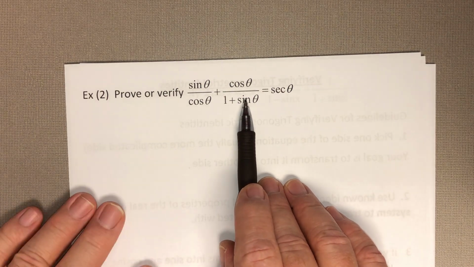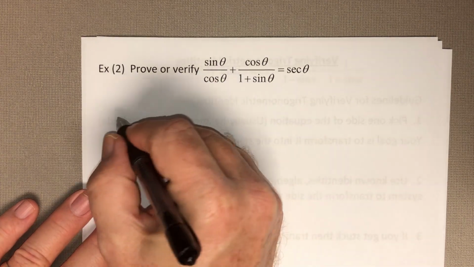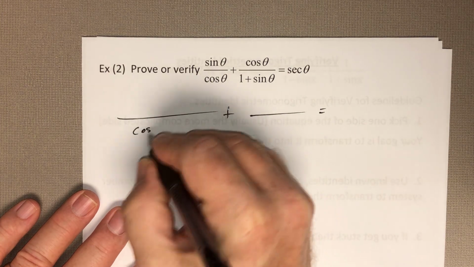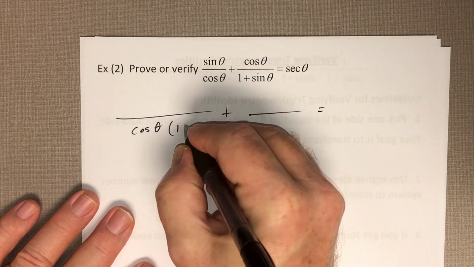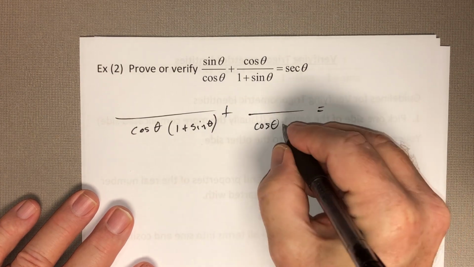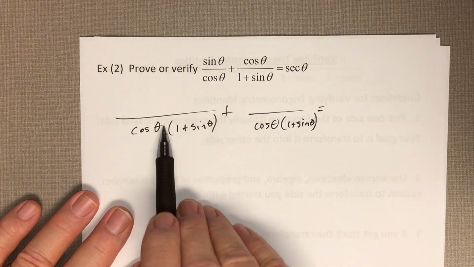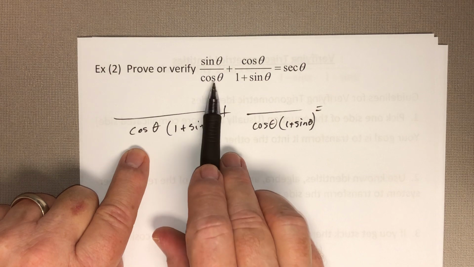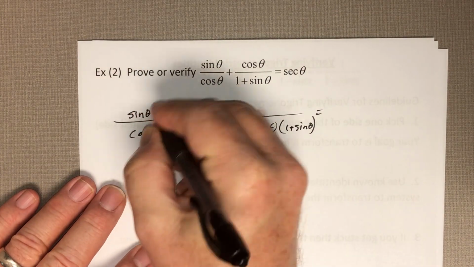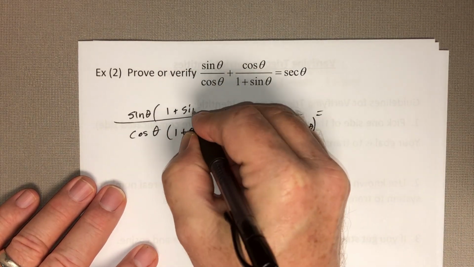So I'm going to rewrite both fractions so that I have the product of these two denominators as the denominator. That would be the cosine of theta times 1 plus the sine of theta. Now, if I look at this common denominator, what factor is missing in this first denominator? Well, it's this right here. So I'm going to have to do the sine of theta times 1 plus the sine of theta.